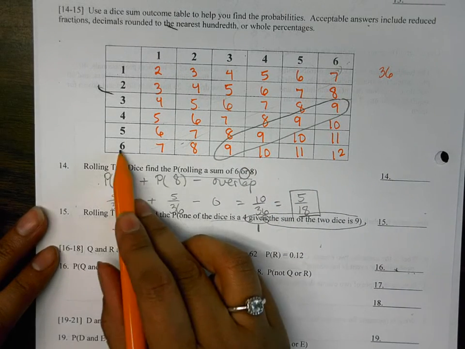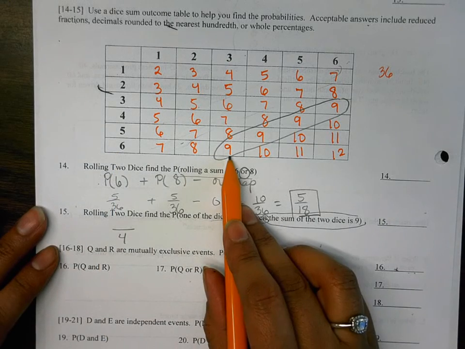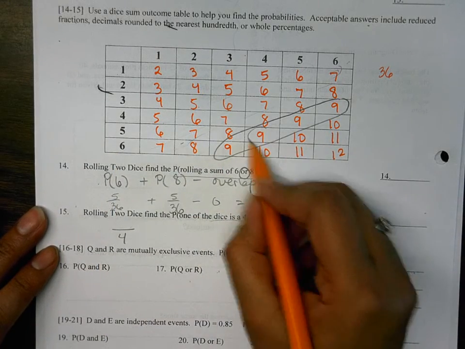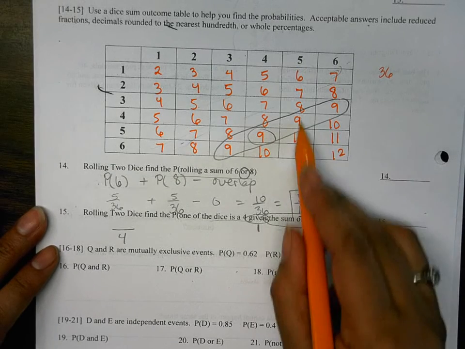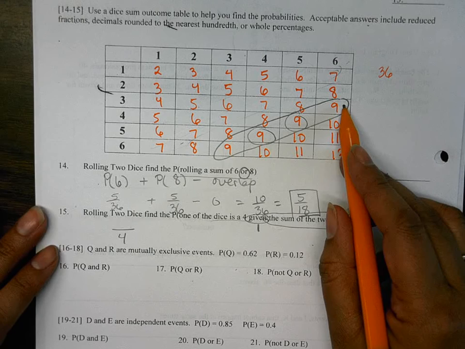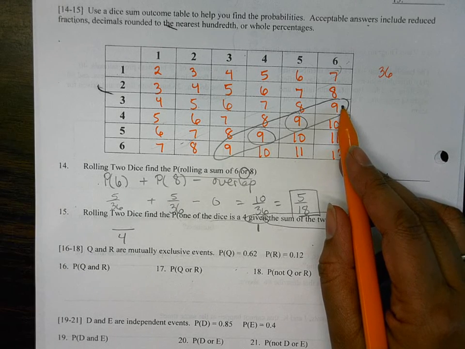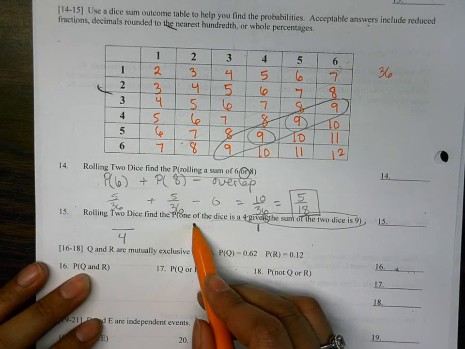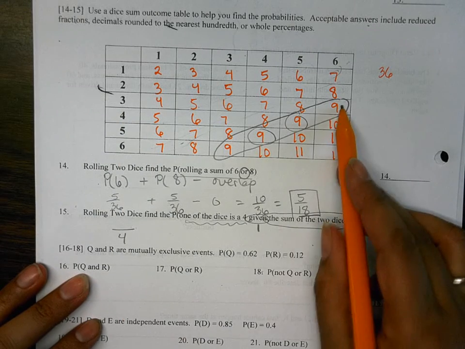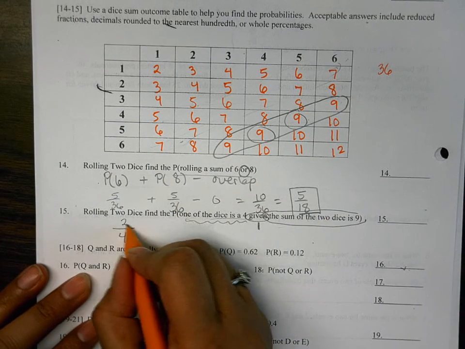Let's look. 6 and 3. Does that count? Yes or no? No. 5 and a 4. Yes or no? Yes. 4 and a 5. Yes or no? Yes. 3 and a 6. Yes or no? I want it to be a 4. One of the numbers has to be a 4. Does 3 and 6 count? No. So how many do I have? 2 out of 4, which is 1/2.